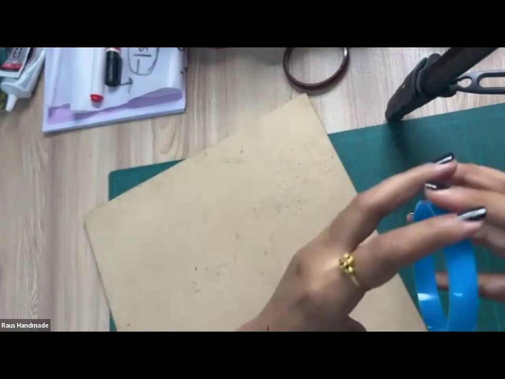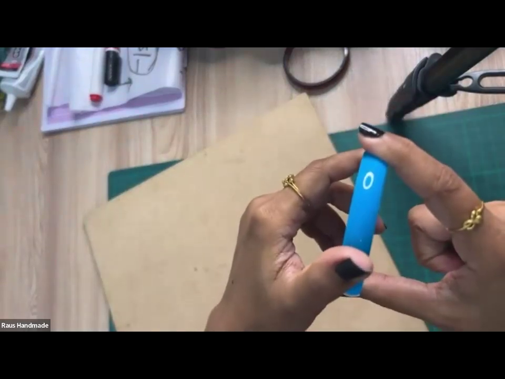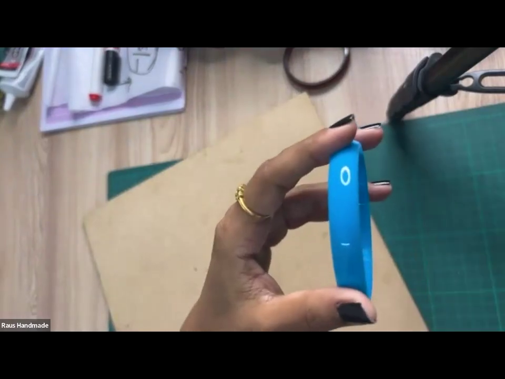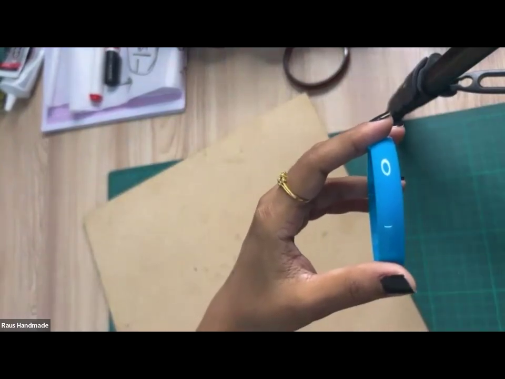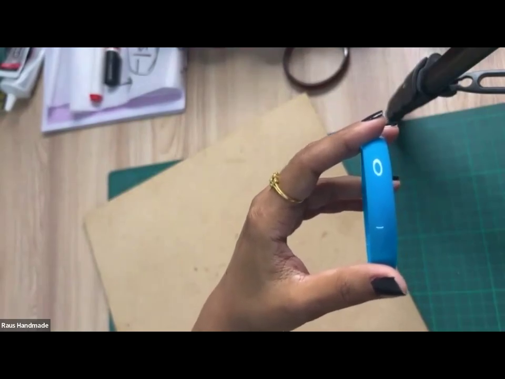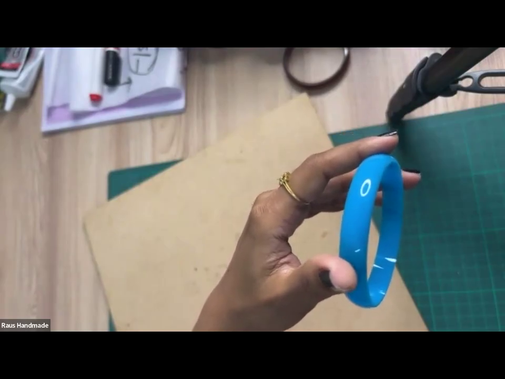So please take a 2-cut bangle, normal 2-cut bangle. And please turn on your cameras. We are going to start our practical sessions.